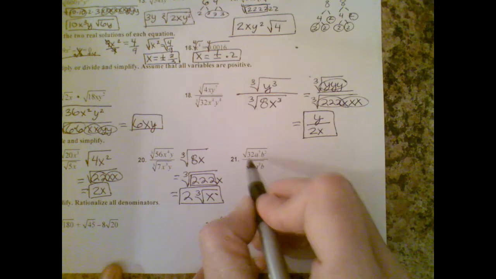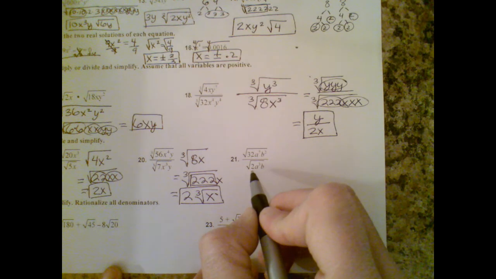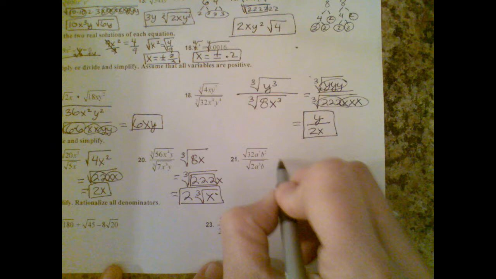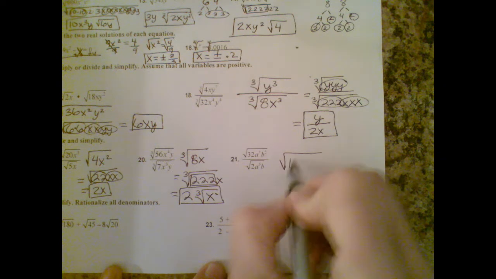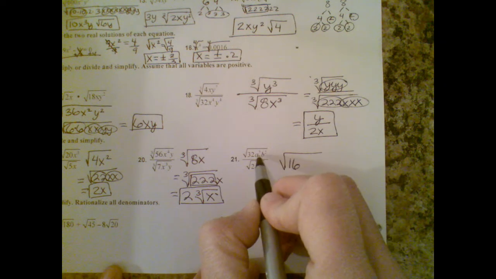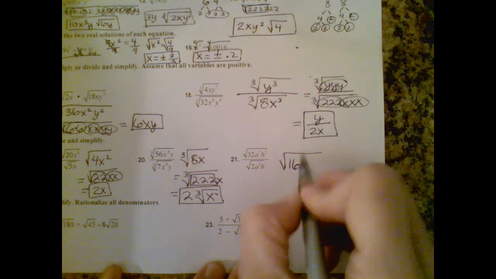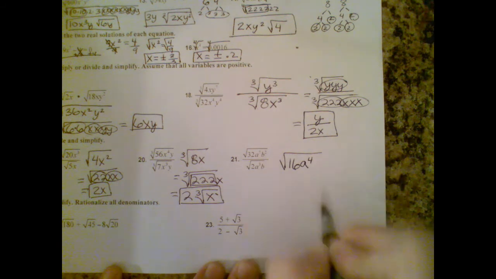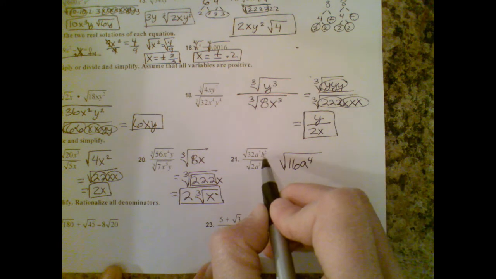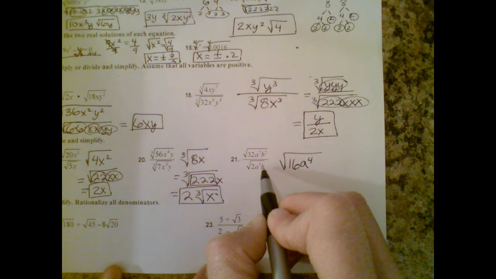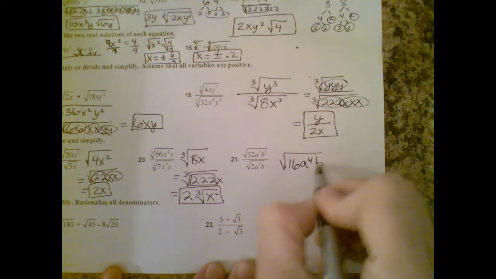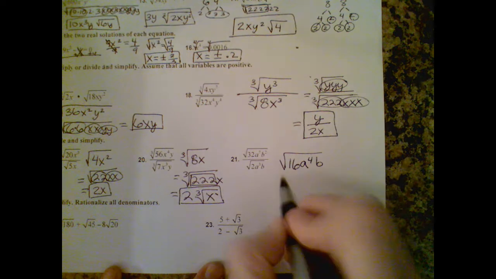This next one, 32 divided by 2, it divides evenly, so we want to go ahead and divide. We end up with 16, and then we have 7 a's on top, 3 a's on bottom, so when we subtract those, we have 4 a's in the numerator. We have 2 b's on top, 1 b on bottom, so we subtract those, and we have 1 left in the numerator. Then we want to simplify it.